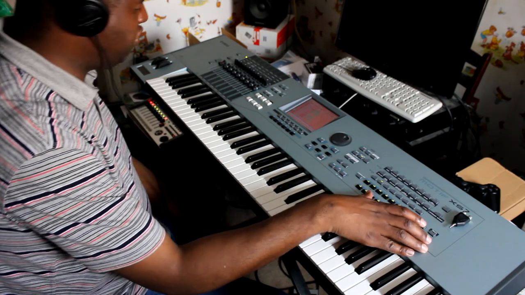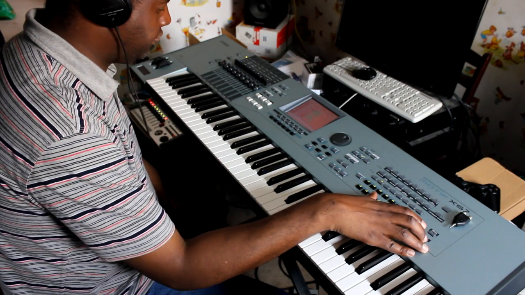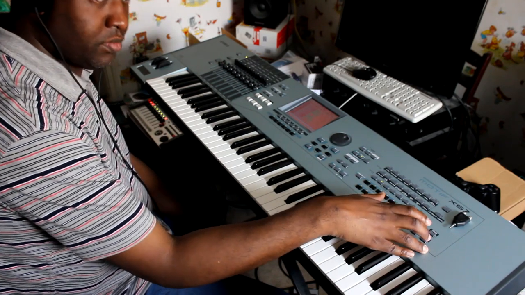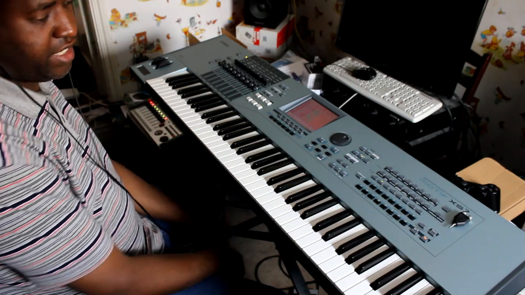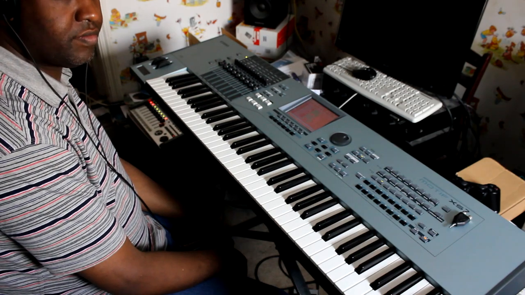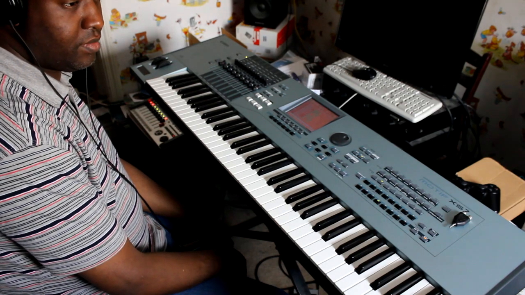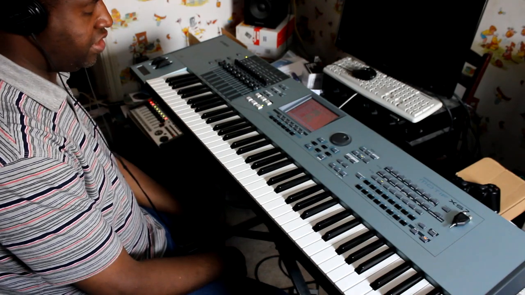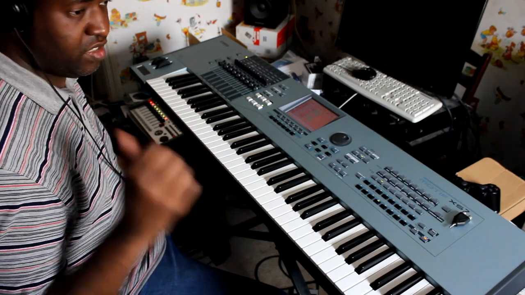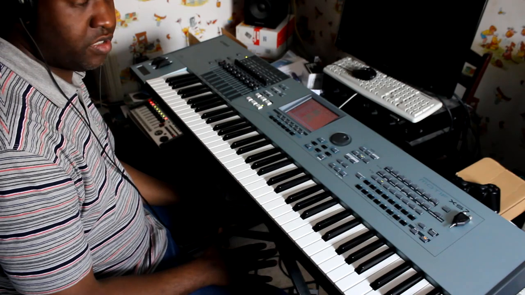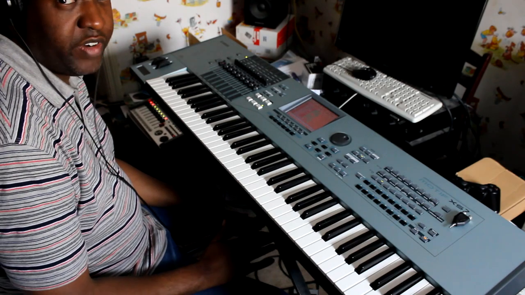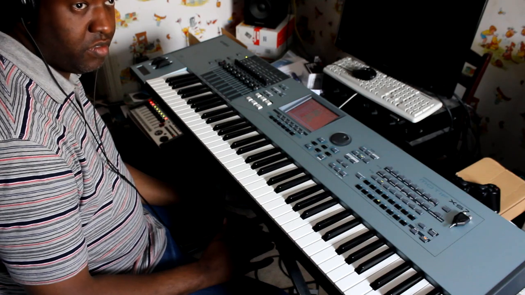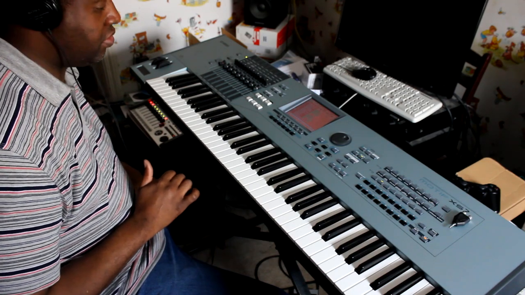Now if I just mute that so we can just hear that house kit, you can hear the transition as it's playing. So this is with the filter completely closed, and it's opening gradually still. More of the sound is coming into play.